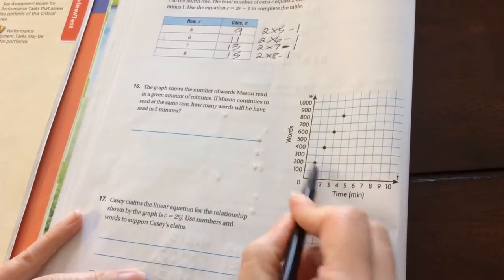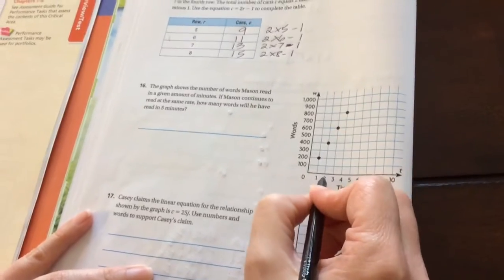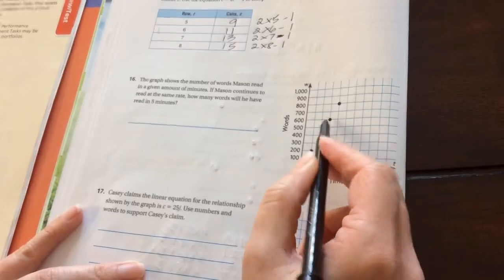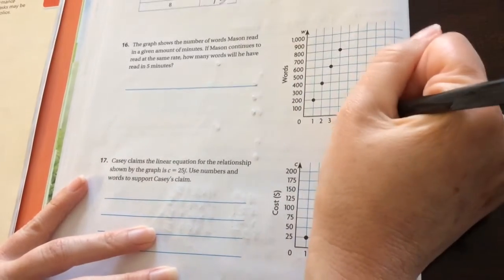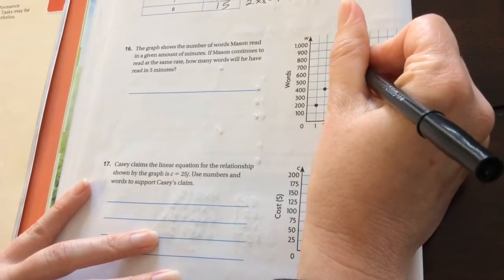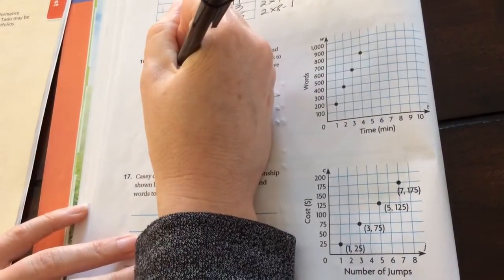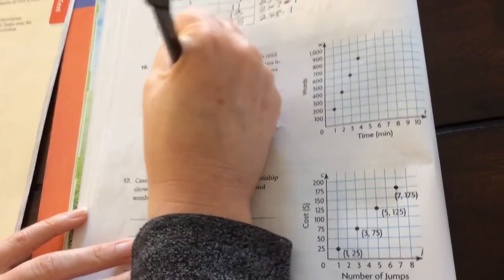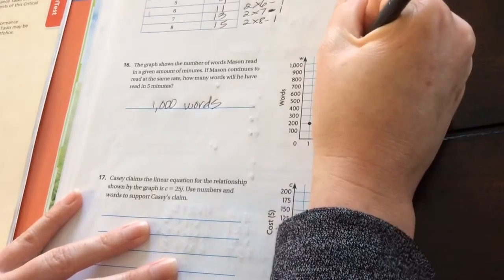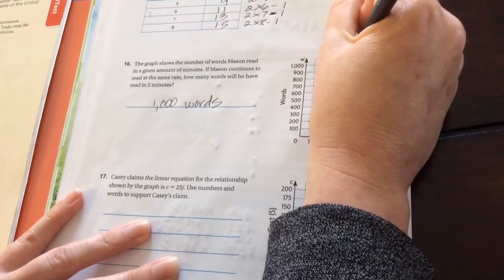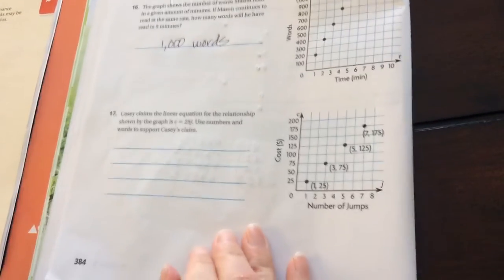So we can see if we're looking at patterns in the table. In 1 minute, he read 200. 2, he read 400. 3, 600. So it's increasing by 200 each time. So in the 5th minute, if I increase 200 from 800, I'm going to get to 1,000. So in 5 minutes, he read 1,000 words. And that would stay on your linear graph. You can see that it's exactly part of your linear graph.